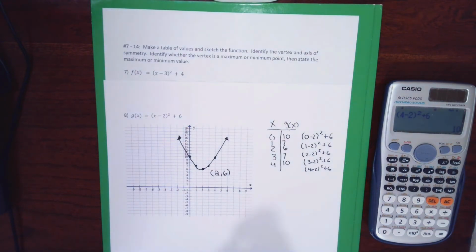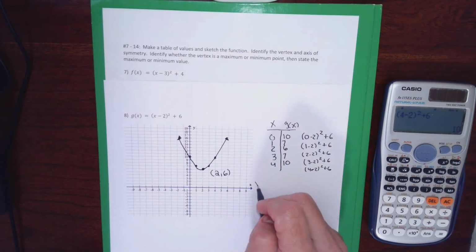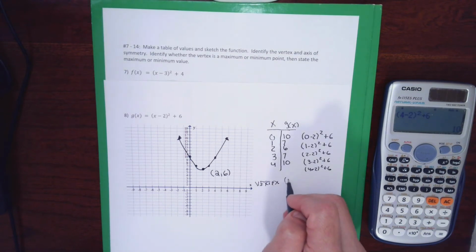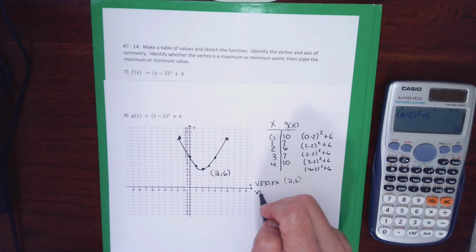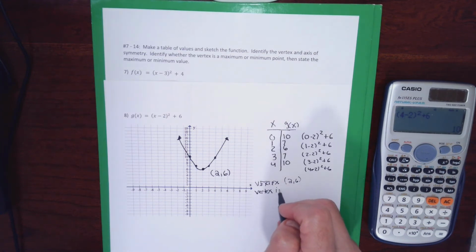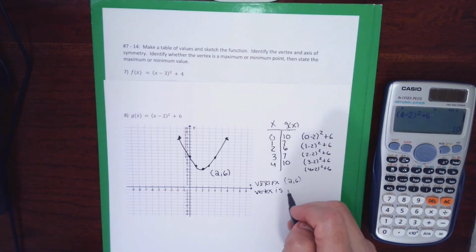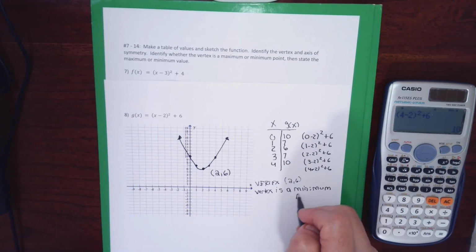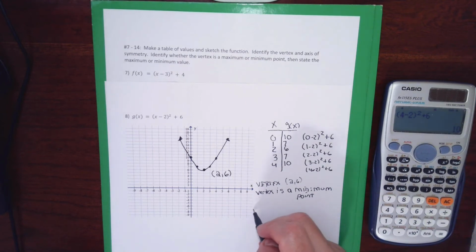So now I've made my table and sketched a graph. Let me identify everything I need to. The vertex is the point 2, 6. This vertex, because it's at the bottom of the parabola, is a minimum point. If the number in front of the parentheses is positive, the vertex is a minimum point. If the number in front of the parentheses is negative, the vertex is a maximum point.